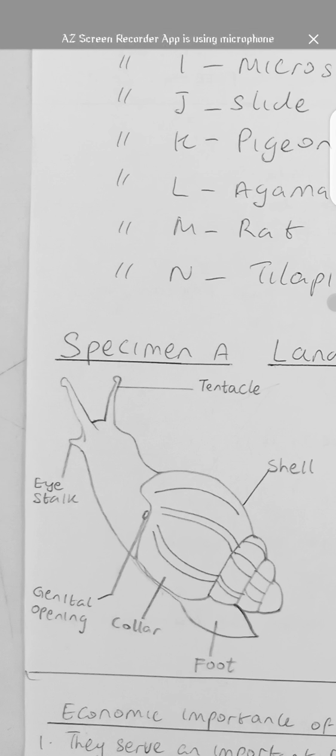Let's move to some details I want you to know. They don't normally ask the scientific name, but I just wrote it down. The scientific name is Achatina achatina. The kingdom is Animalia, the animal kingdom.